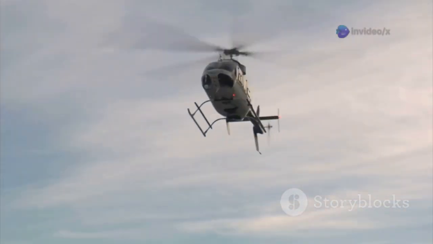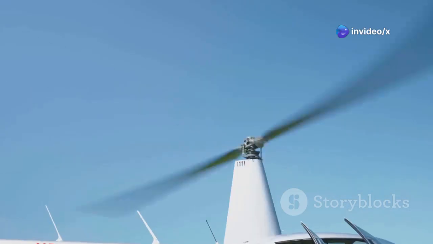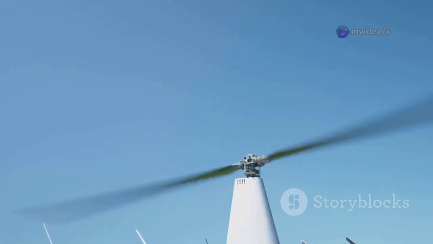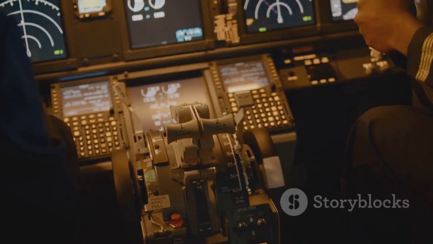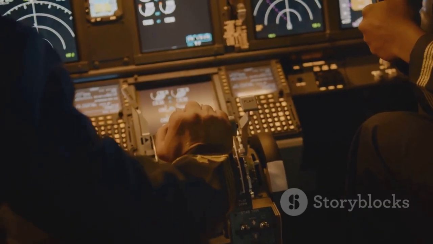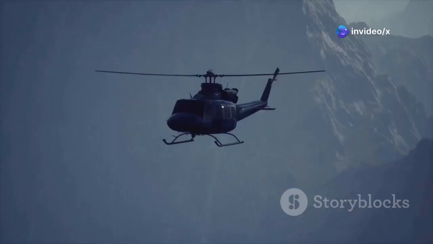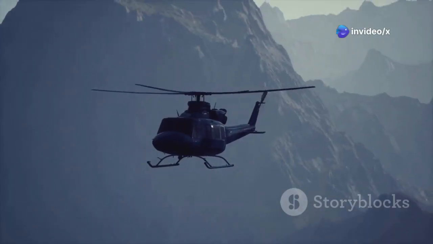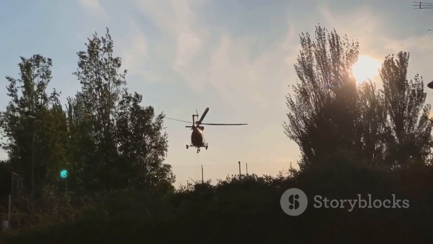Initiating a descent follows a similar but opposite logic. The pilot gently lowers the collective. This reduces the main rotor blade's pitch angle. Lift decreases and the helicopter begins to descend. Again, throttle adjustments are needed to keep rotor RPM stable. The cyclic pitch is used to control airspeed during the descent. Slight forward cyclic can increase the descent rate and airspeed. Aft cyclic can reduce airspeed or slow the descent.